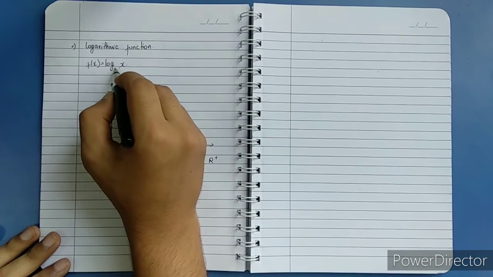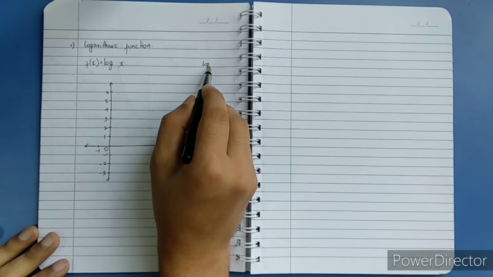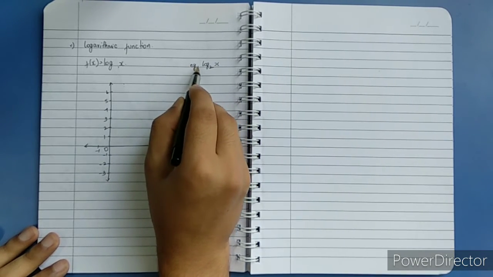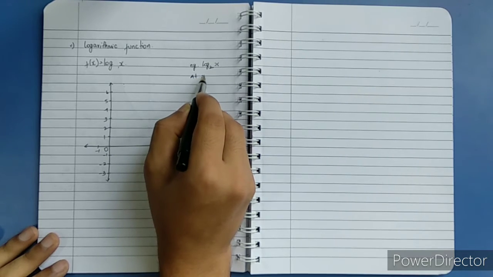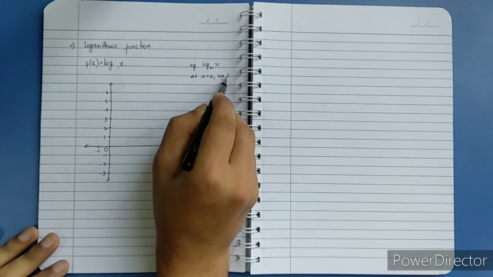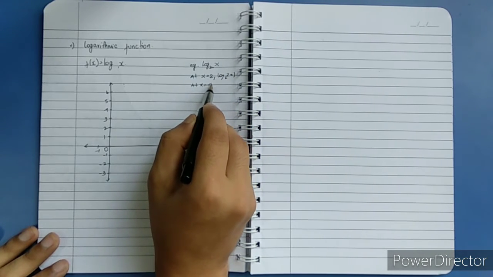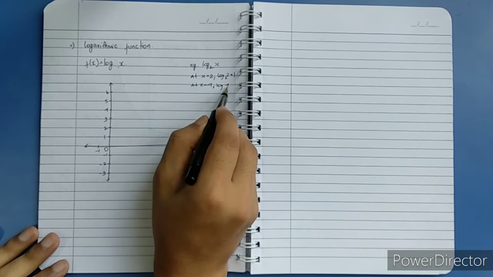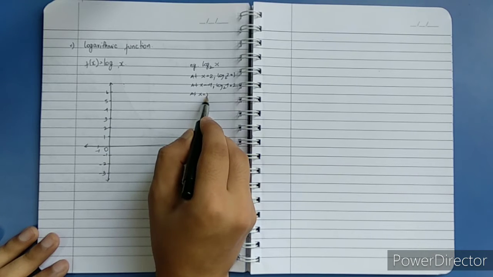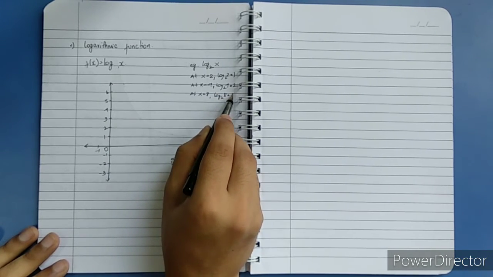See, bases can be different over here. So let's say I have base 2, say log x base 2. We are just taking an example. So at x equals 2, log 2 base 2 equals 1. At x equals 4, log 4 base 2 equals 2. At x equals 8, log 8 base 2 equals 3.